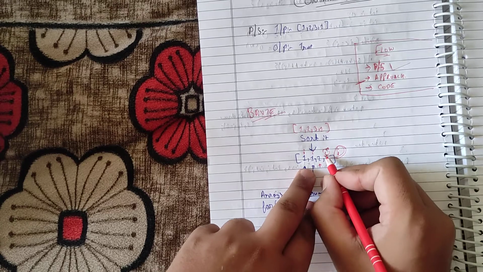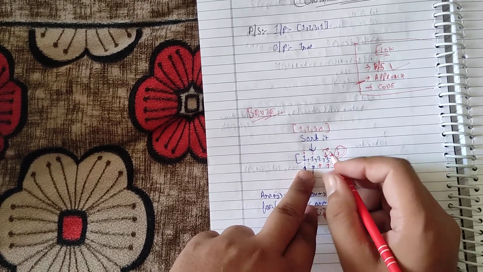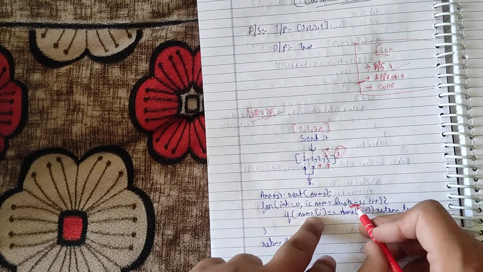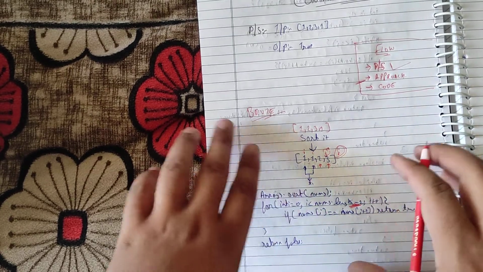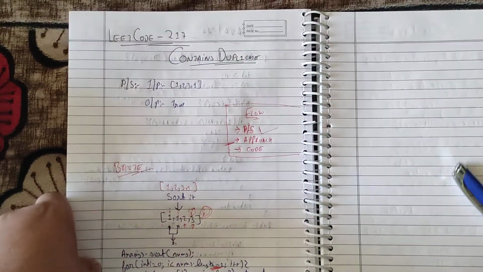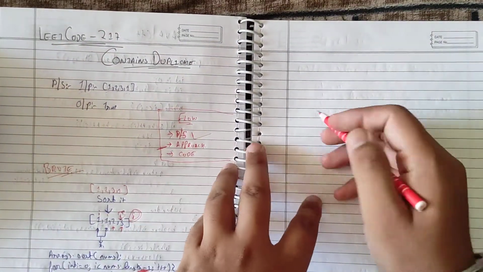So this i pointer doesn't have to go over here. Okay, so that's what I use. I hope this thing is clear. The brute force way is very simple. Now you will ask, how can we optimize it?